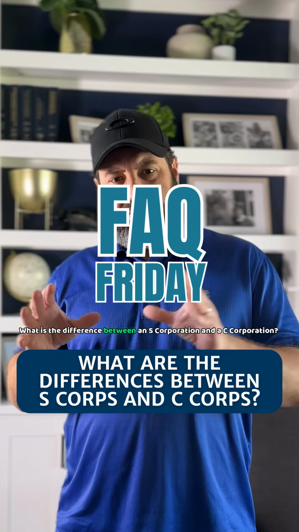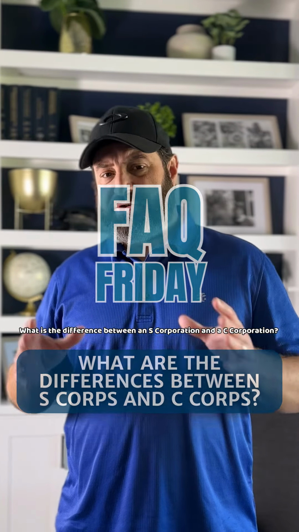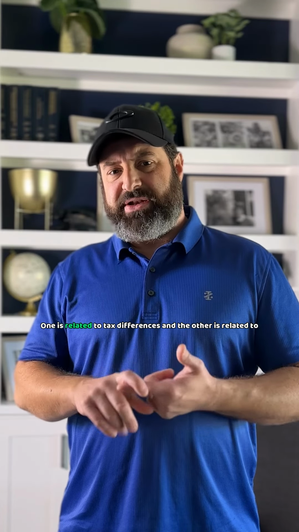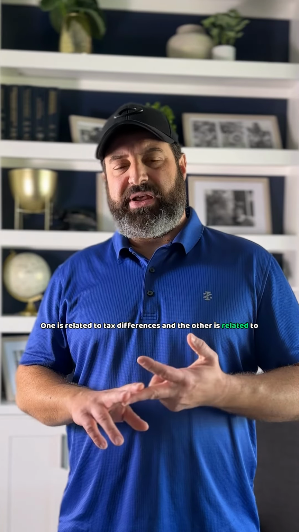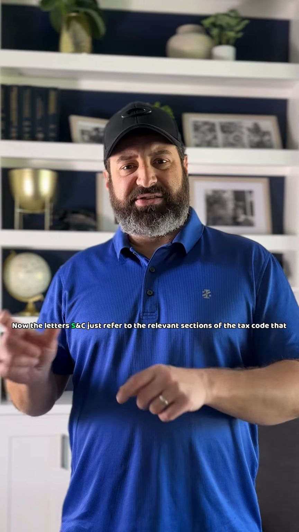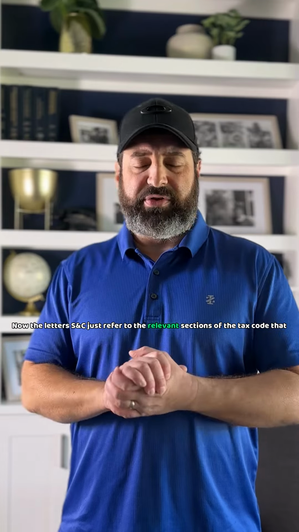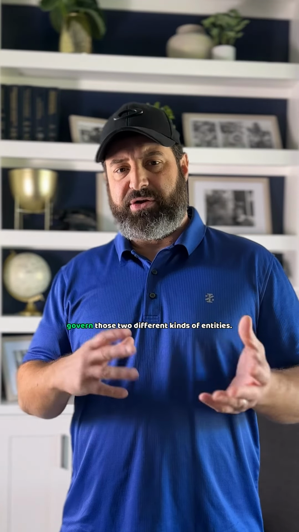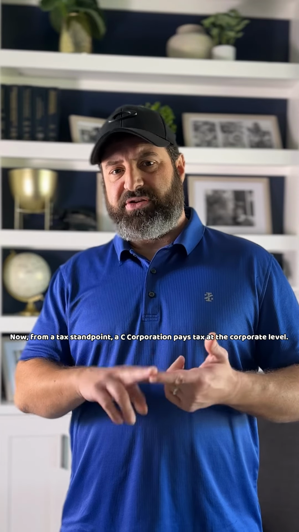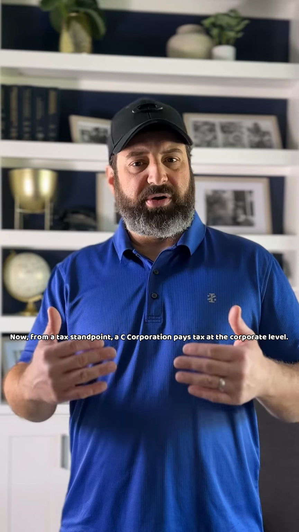What is the difference between an S corporation and a C corporation? We get asked this a lot. There are two major differences. One is related to tax differences, and the other is related to how those entities raise capital. Now, the letters S and C just refer to the relevant sections of the tax code that govern those two different kinds of entities.